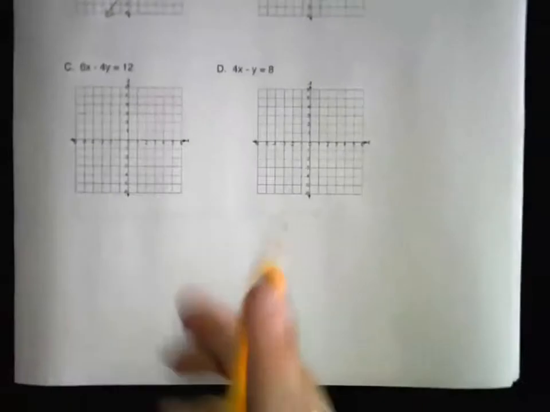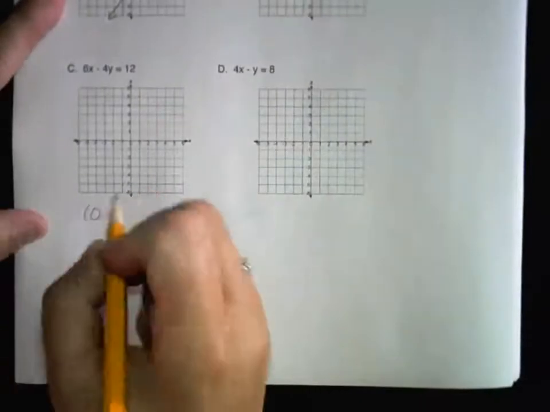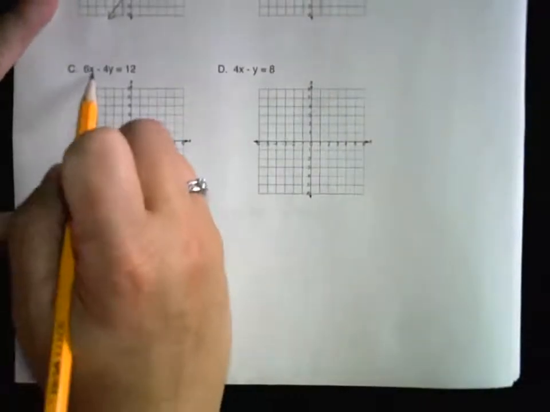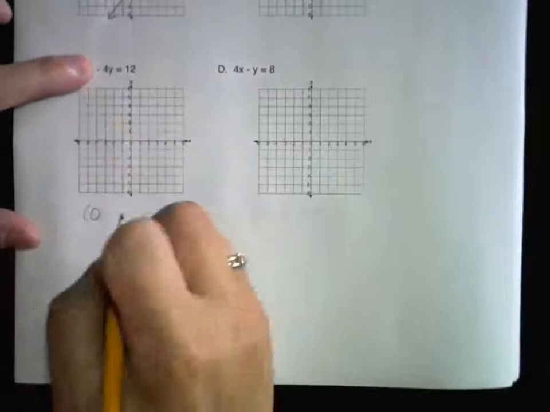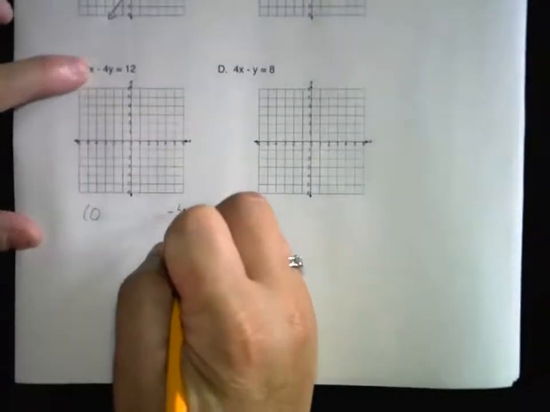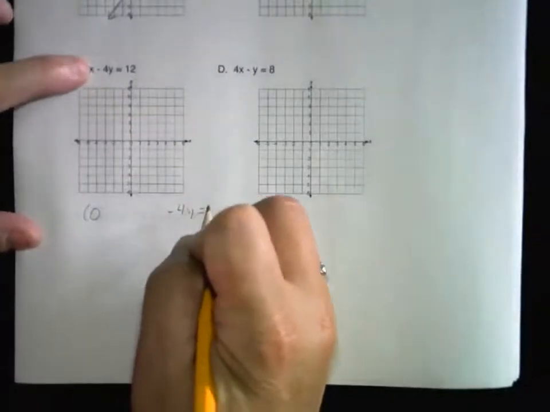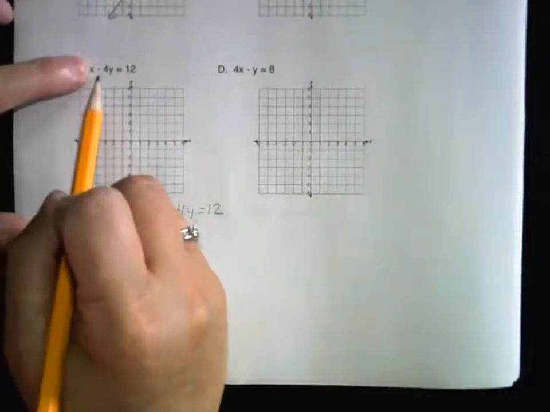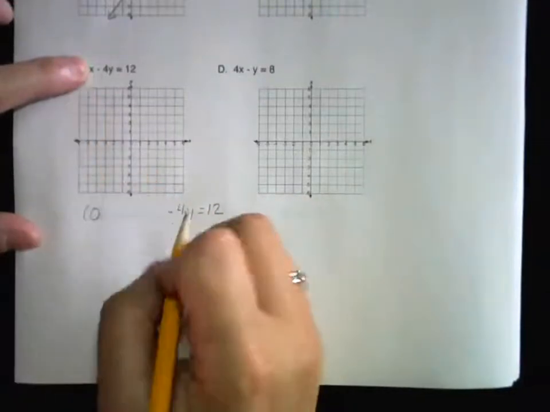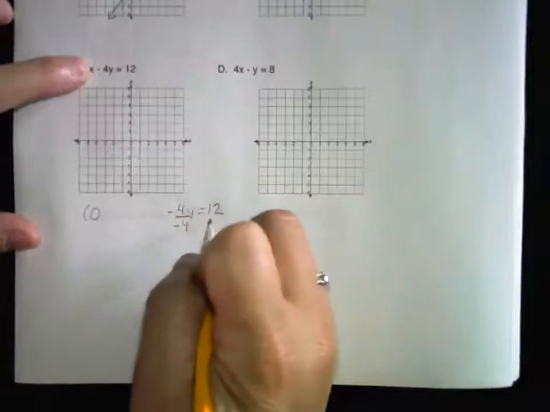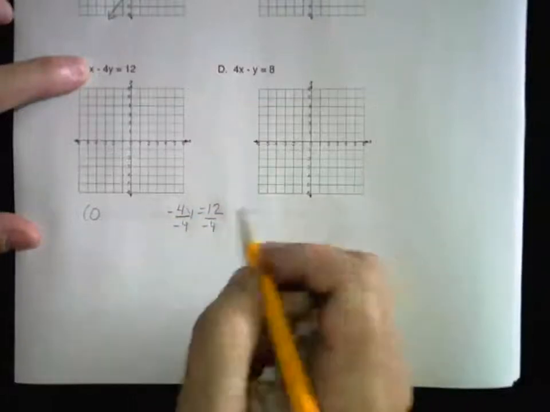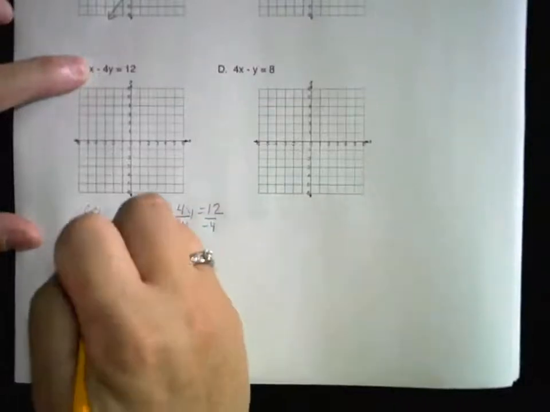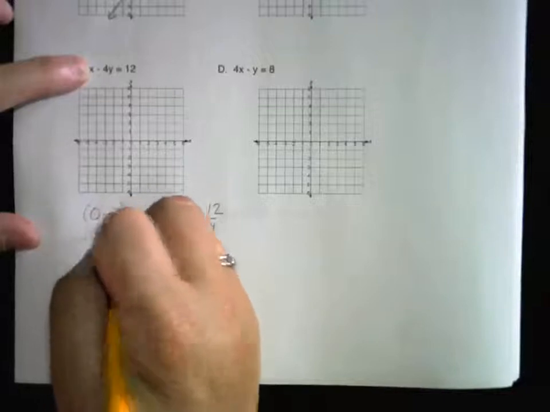Letter C, if we let x be 0, 6 times 0 is 0, so that's gone, and you have negative 4y equals 12, and it's a negative because of that subtract there. When you divide both sides by negative 4, 12 divided by negative 4 is negative 3.